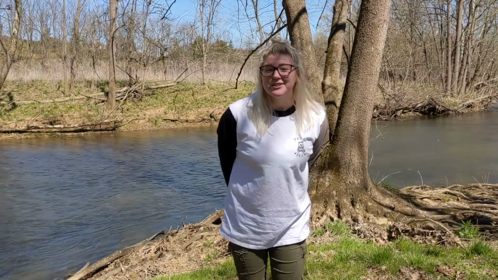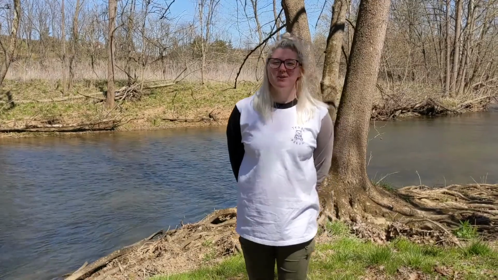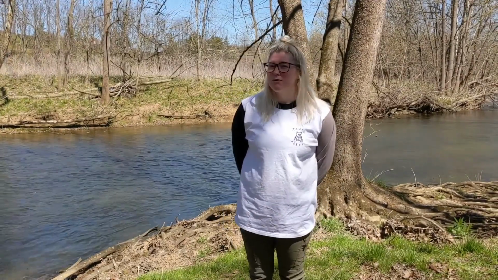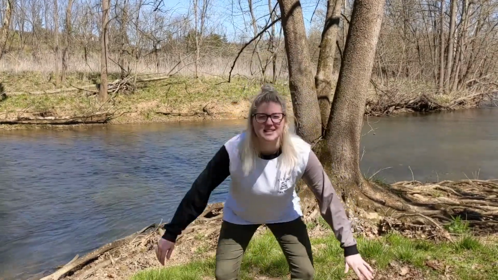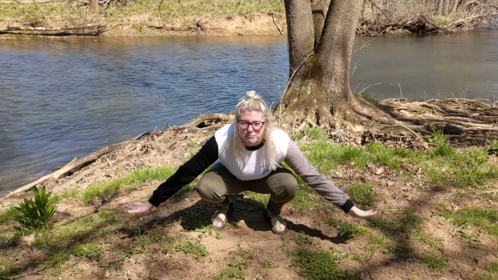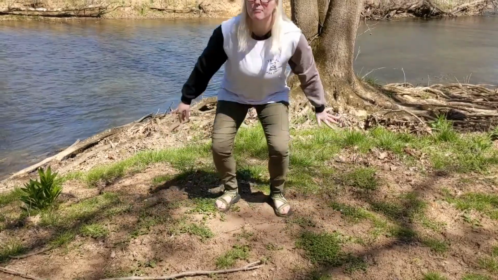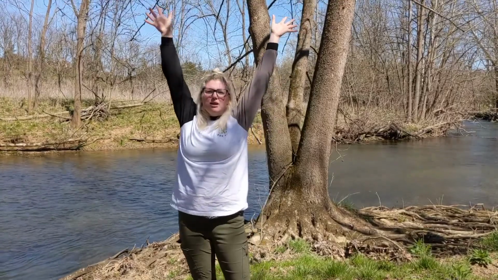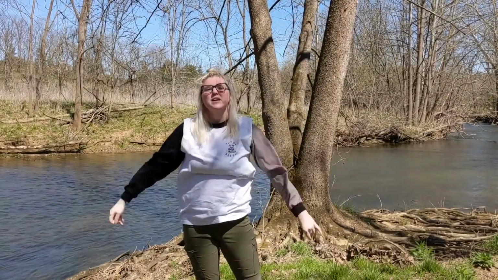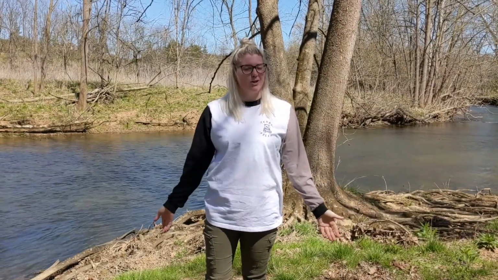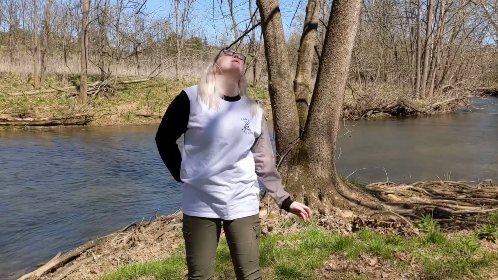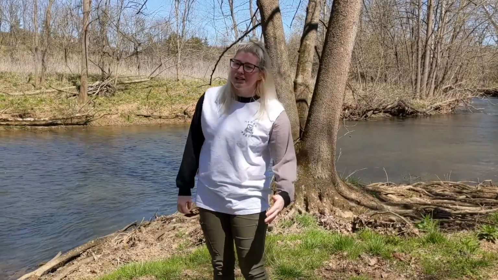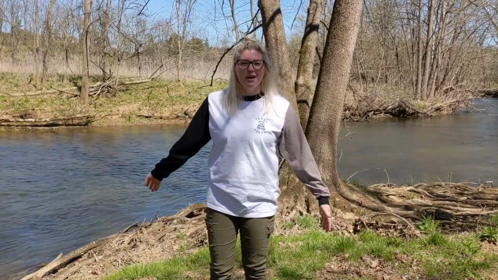So I have a little dance to help you remember what those words mean. If you remember from before, benthic means bottom or below. So for benthic, we're going to get down really low and go benthic. And then macro means big, and you can see it with your eyes. So we'll get up real big and stretch as big as we can. And then for invertebrate, it means they don't have a backbone. So what you're gonna do is you're gonna get all loose and not have a backbone. So if you would like to join with me, you can do the dance with me at home.